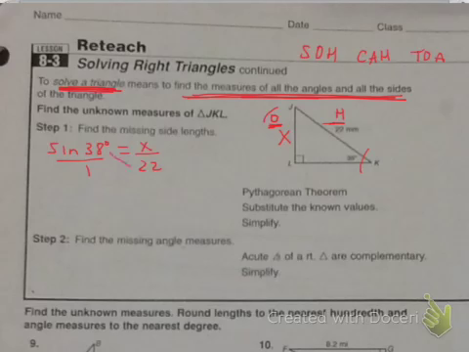Putting this over 1 should look familiar to you. I'm going to cross multiply, and I get x, or JL, which is what I'm finding right now, is equal to approximately 13.54, and since we usually keep it to the nearest hundredth, we're going to do that in this case also. My units are millimeters.